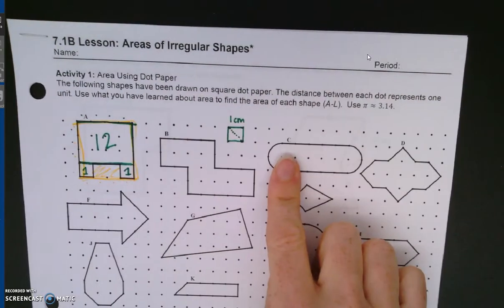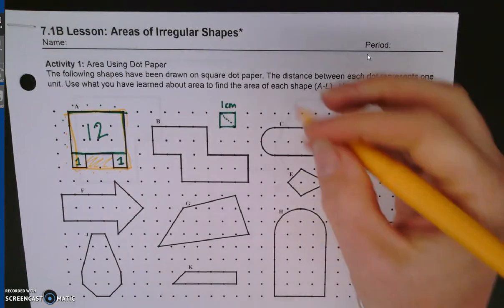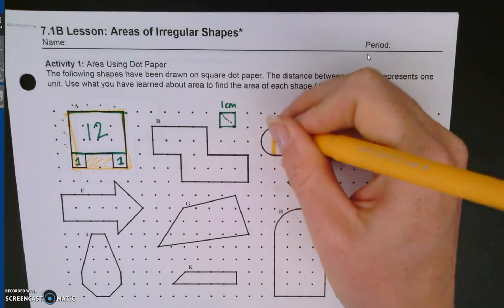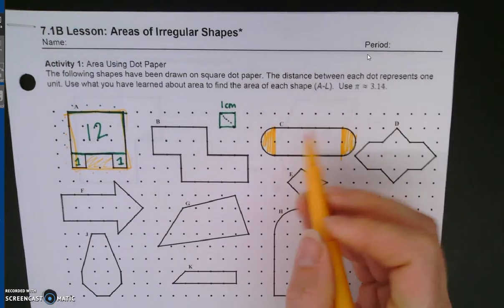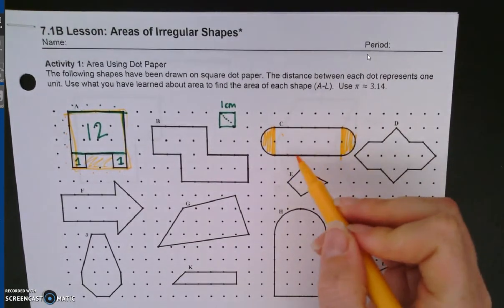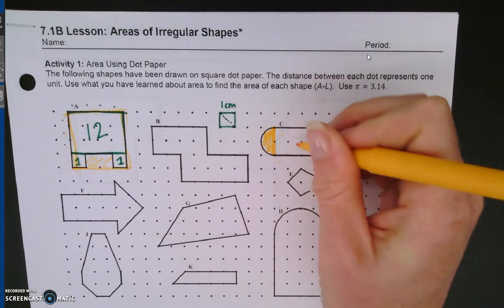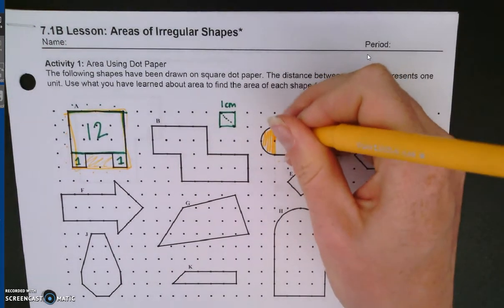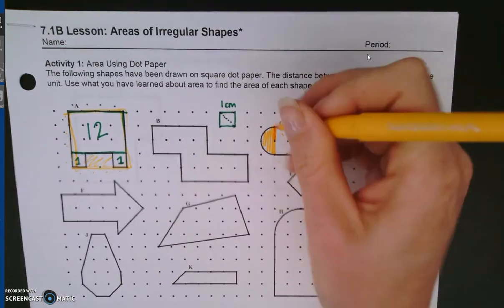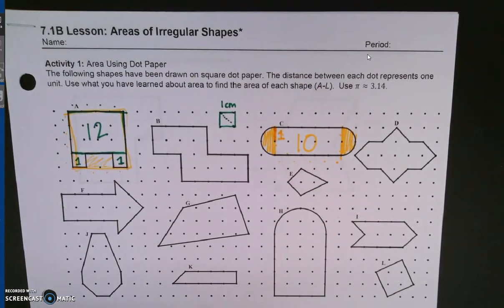Let's take a look at shape C. Shape C, I see half of a circle and another half a circle, and then this big rectangle. And this rectangle is a 1, 2, 3, 4, 5 by 2. 5 by 2 is 10. And then I have these circles, and the radius of the circle is 1 because the whole diameter is 2.